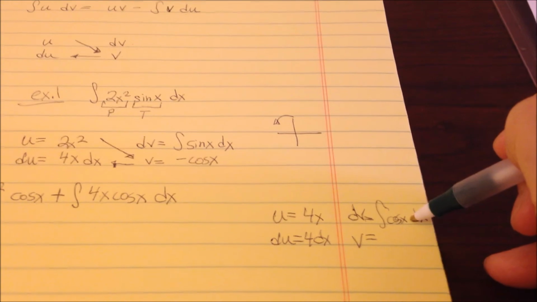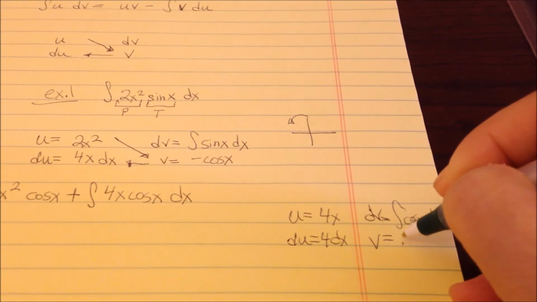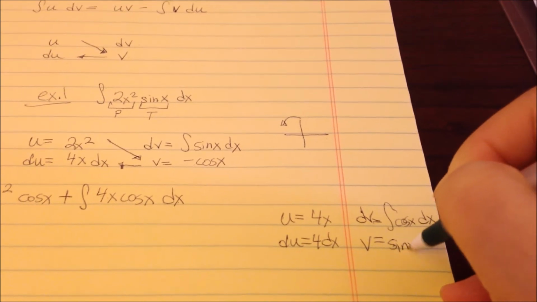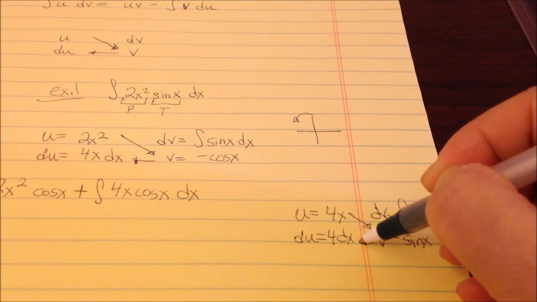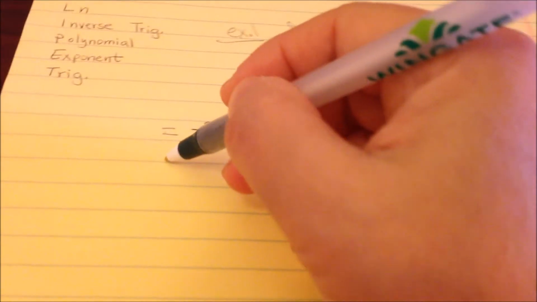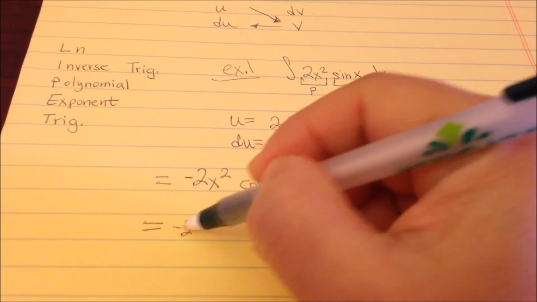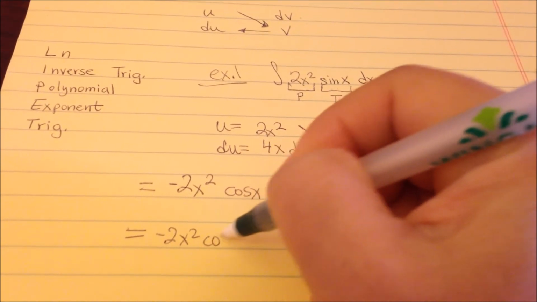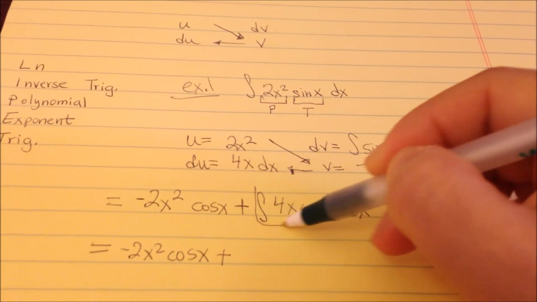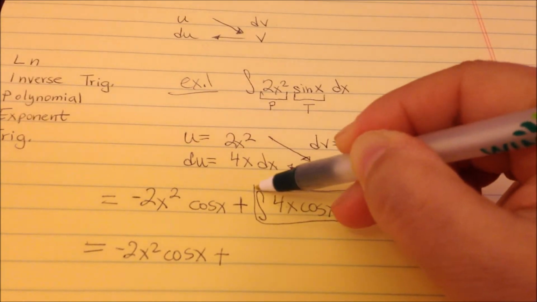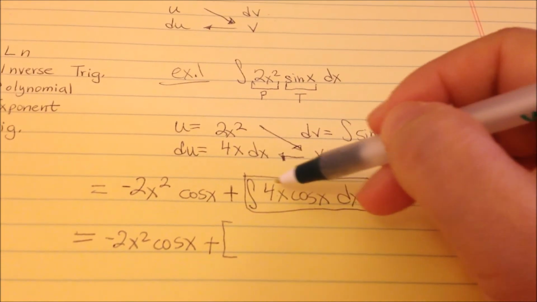The integration of cosine, because remember cosine's here, so it has to go up. So then that becomes the sine of x, okay? So we're going to multiply across and over again, same rule right there. So now here's where we have to pay attention right here. So it's going to be equal to, I'm going to copy my negative 2x squared cosine x plus, and this is the integration that we actually did, so this is the part that we're going to substitute, okay? So I'm going to put a little bracket right here just to remind me that this is where it's going to come in.